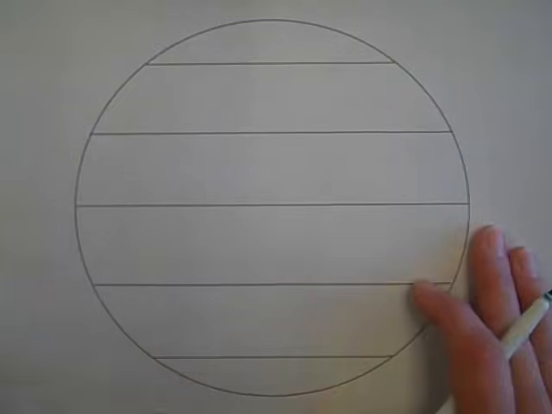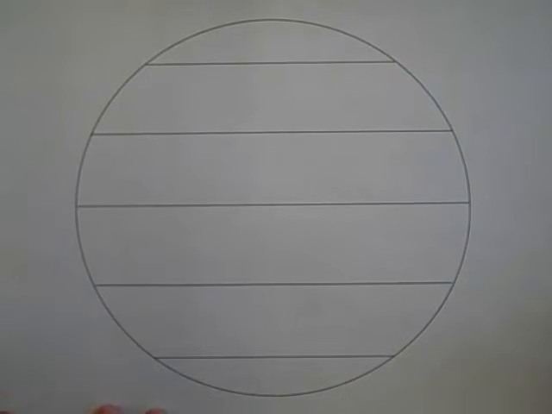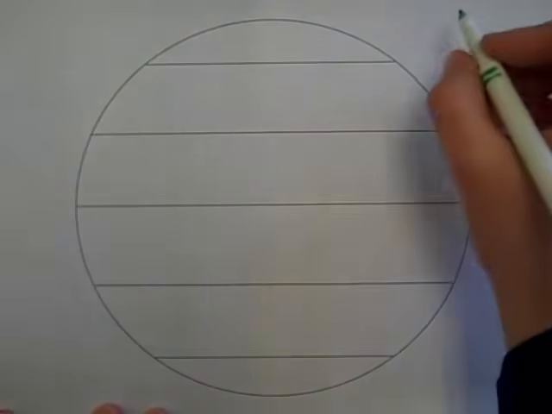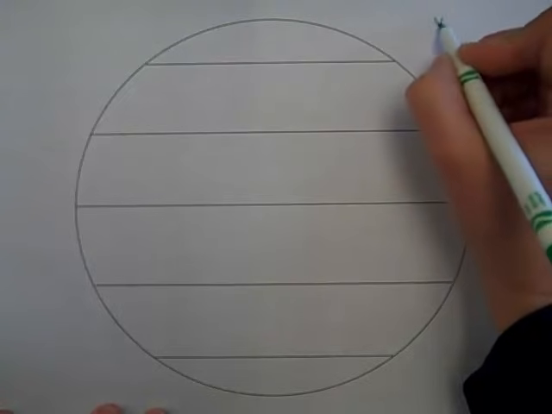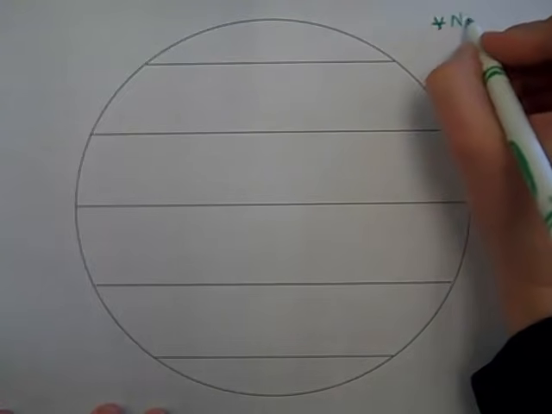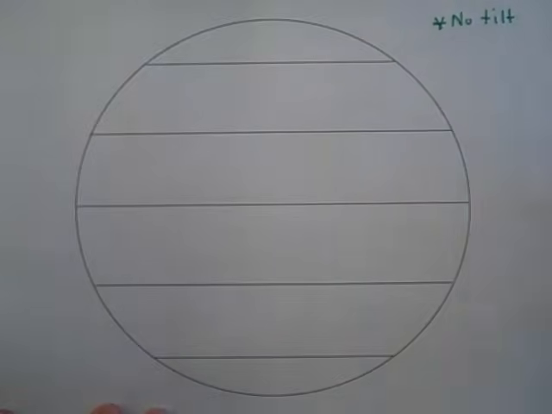Now, this is our Earth, and we're going to assume a few things at this point in time. The first thing that we're going to assume in this model is that there is no tilt to the Earth. Okay, so we're going to ignore that tilt. We do this because it just makes it a little bit easier for us to explain, and we'll add in the hard parts later on.